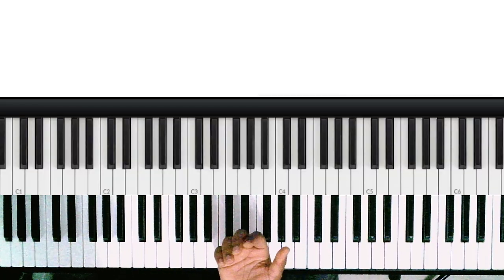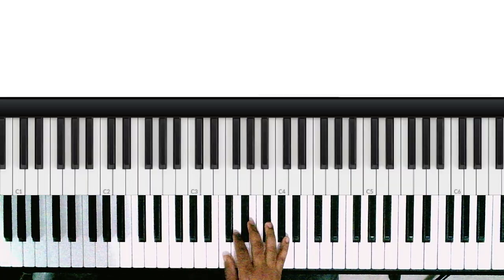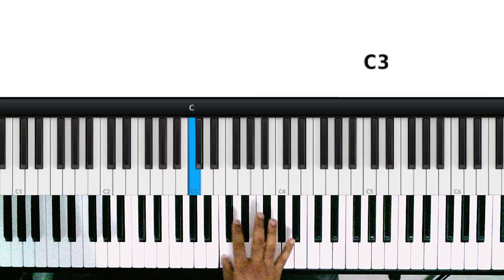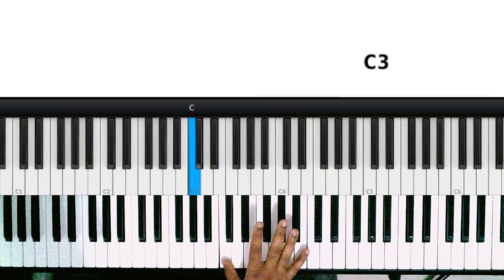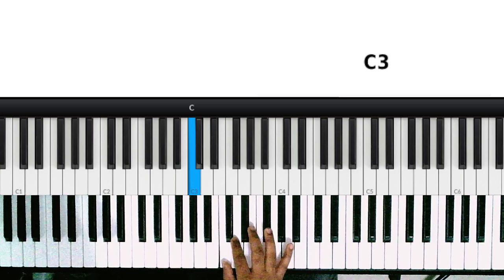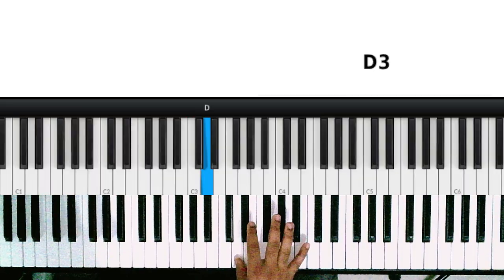So let's apply it in the key of C. This is our C. To play your C major scale, from C to D is a tone.